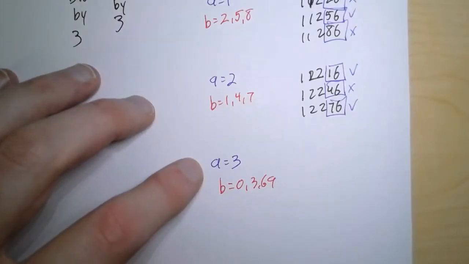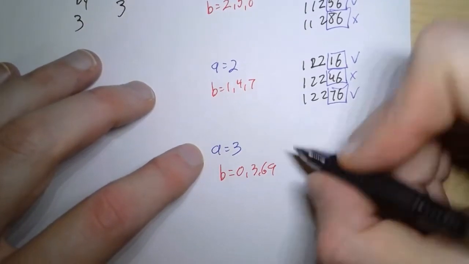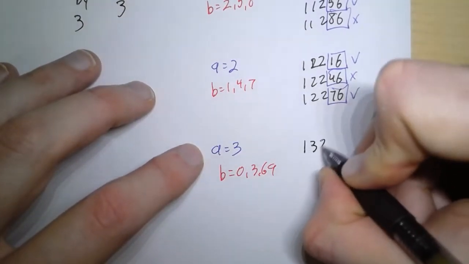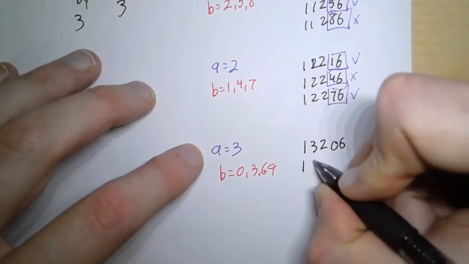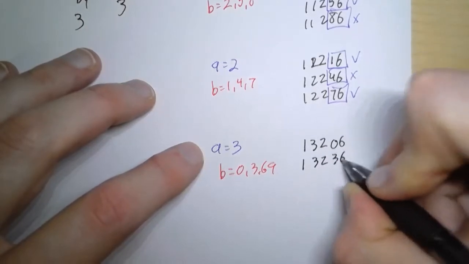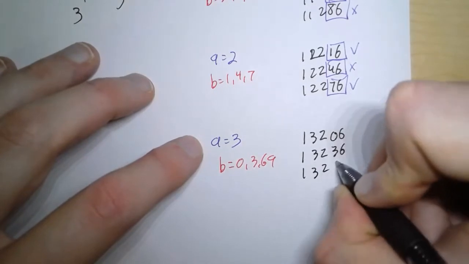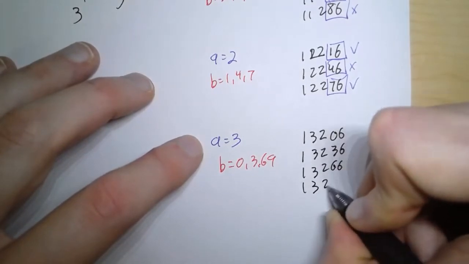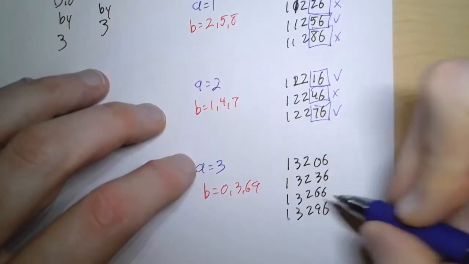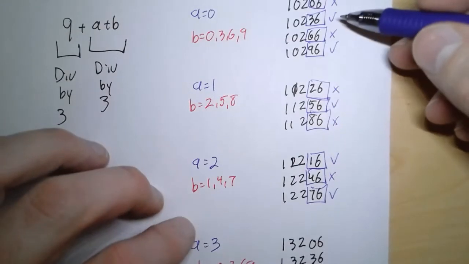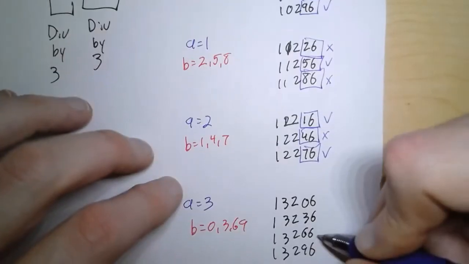If I write these numbers out, I get 13206, 13236, 13266, 13296. Well, this is just testing the same thing we did up there: 06, 36, 66, 96.